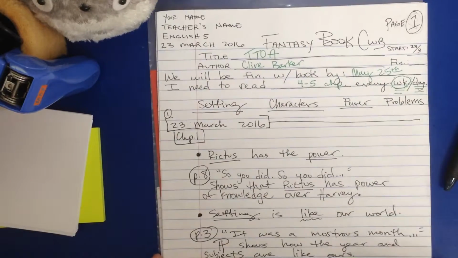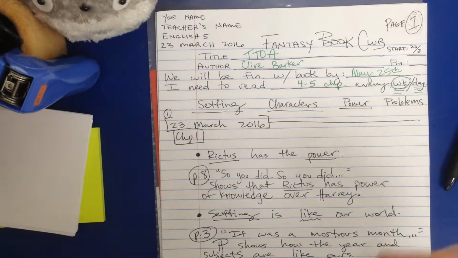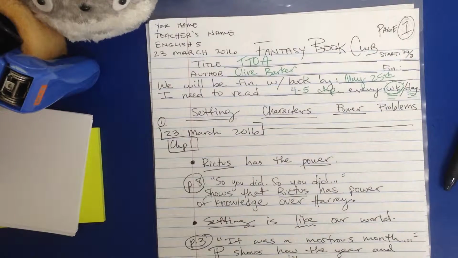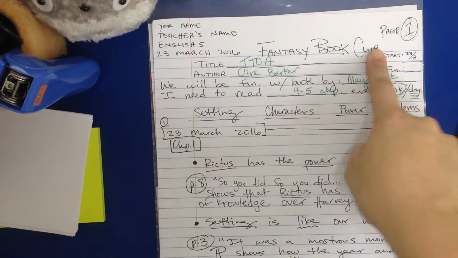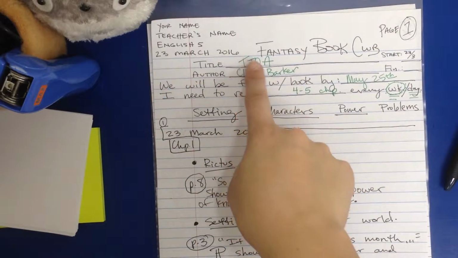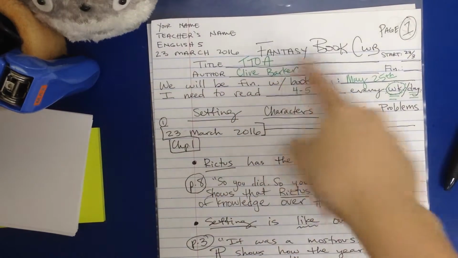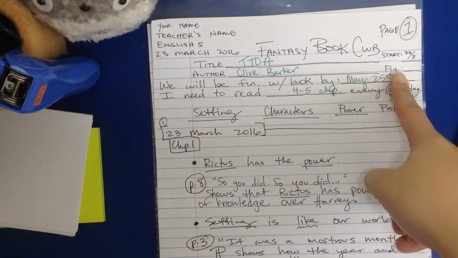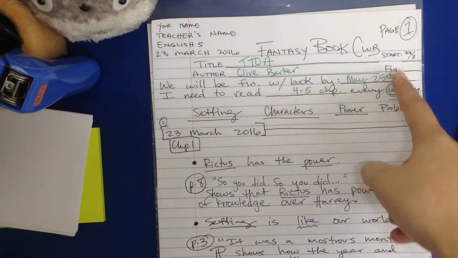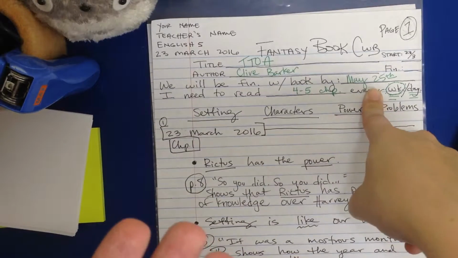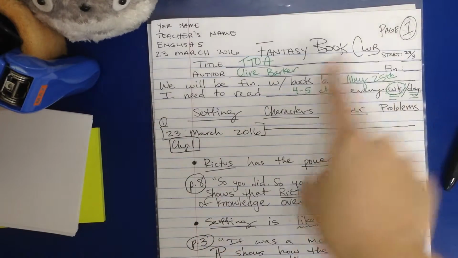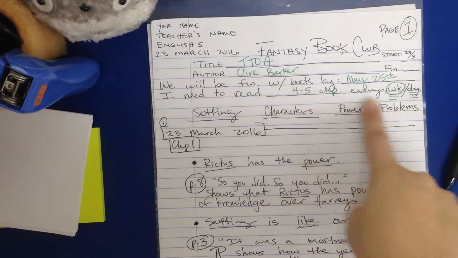What I want to focus on is your actual note-taking. So this is our title page for our note-taking. We filled out our MLA, page number, our title. The title of our book, ours is TTOA, is a class set, author, our start date. We haven't put our finish date because it's not done yet. As a class, we will be done with this book by May 25th because that's when our reading projects are due. And we're reading about 4 to 5 chapters a week.